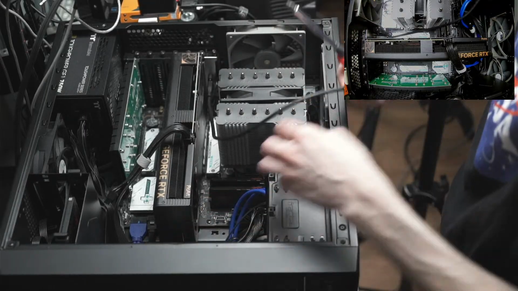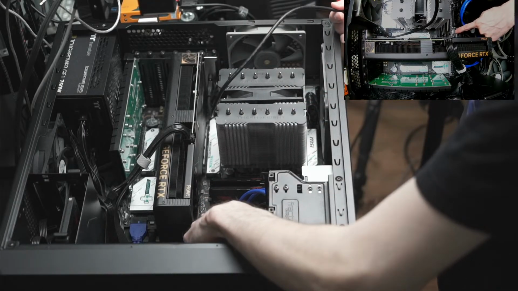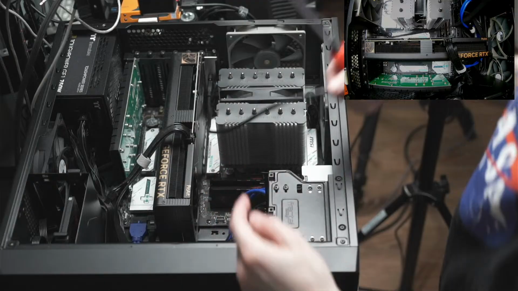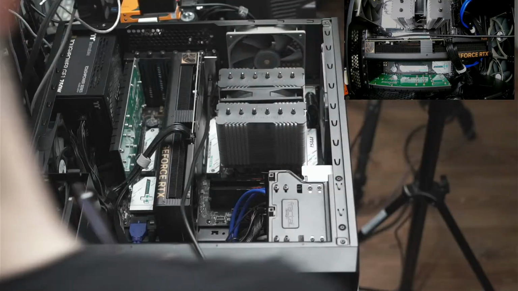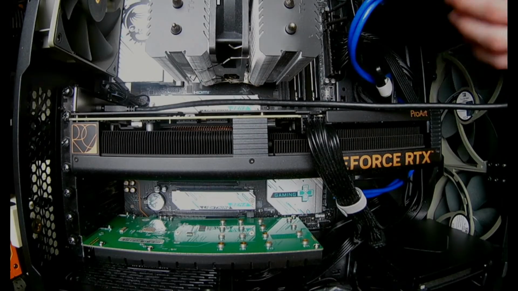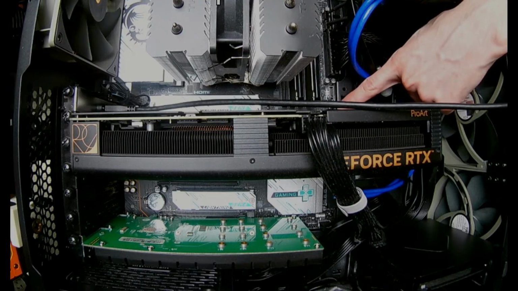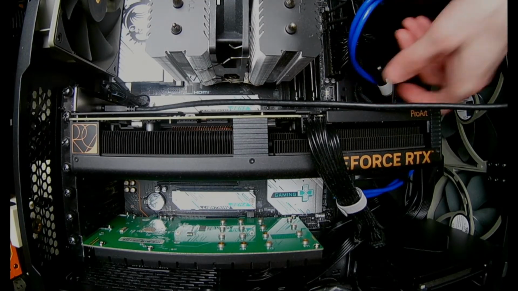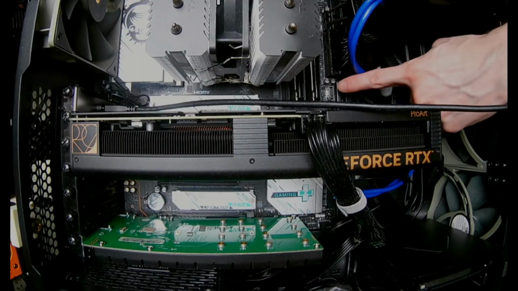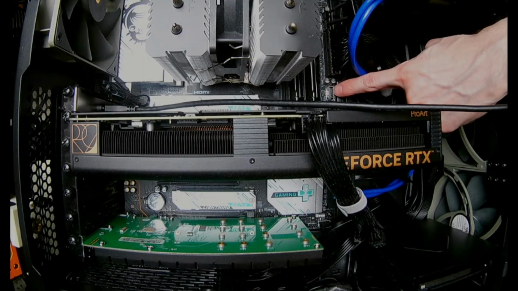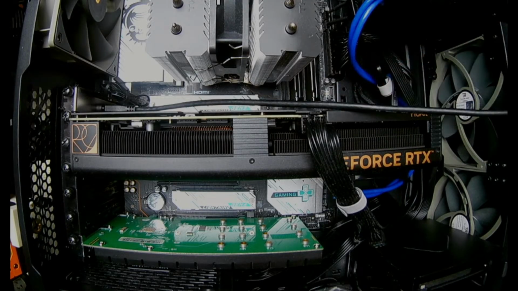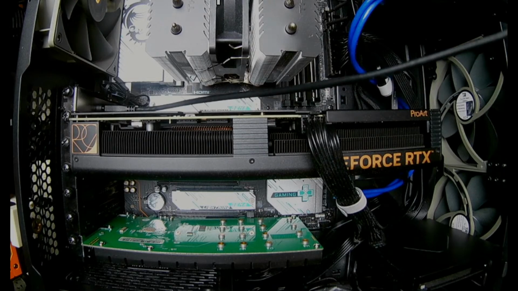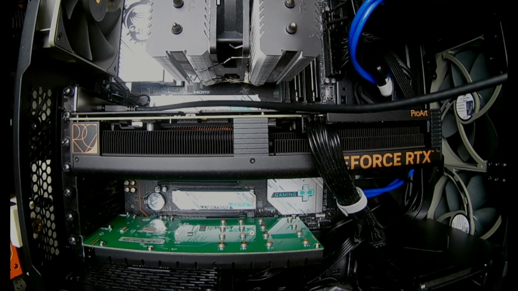And then the motherboard header is right here. Let me see, I can switch to the other view. I can't tell if the GPU is blocking it, but the header is right here. So this is the most recent motherboard header for USB, so 3.2.